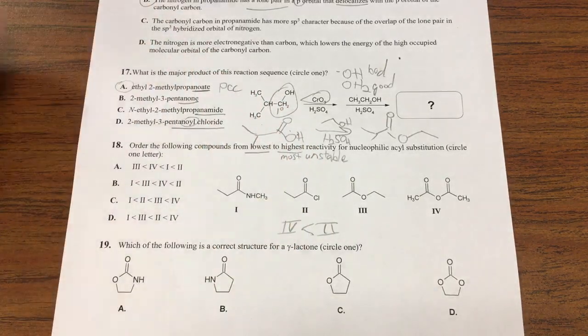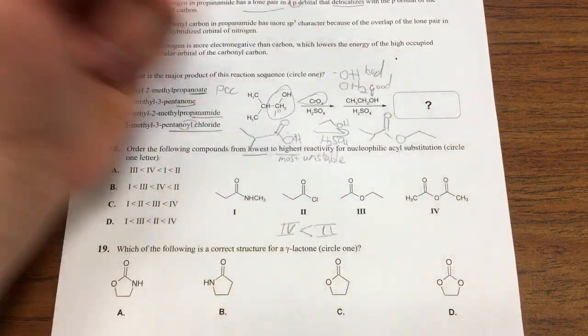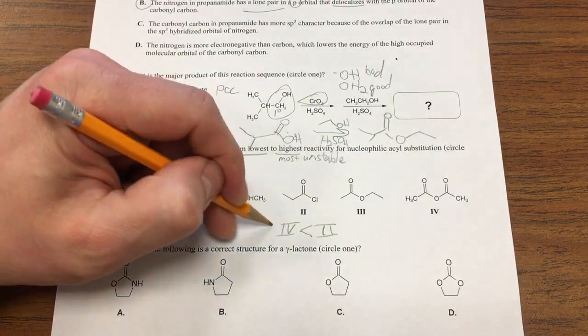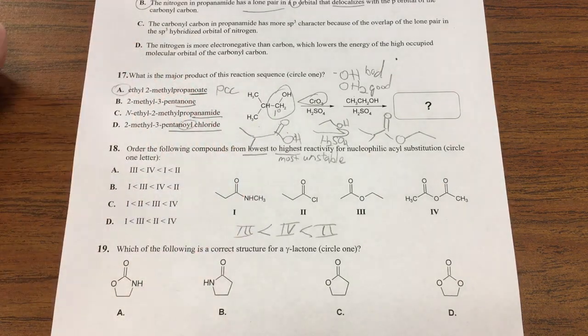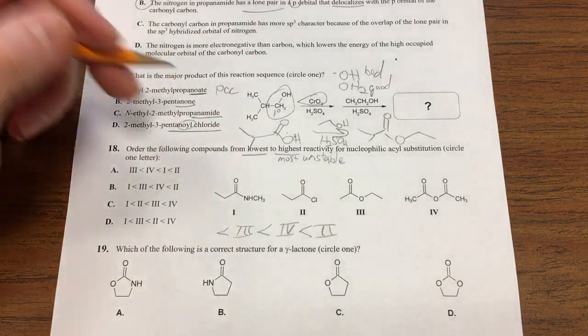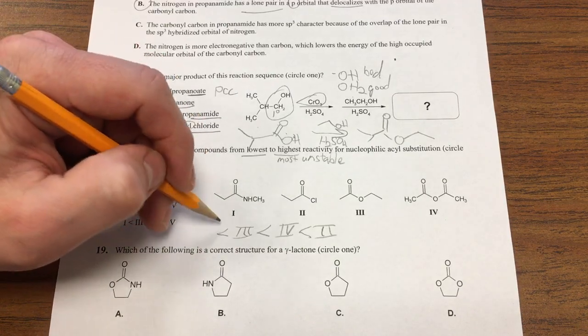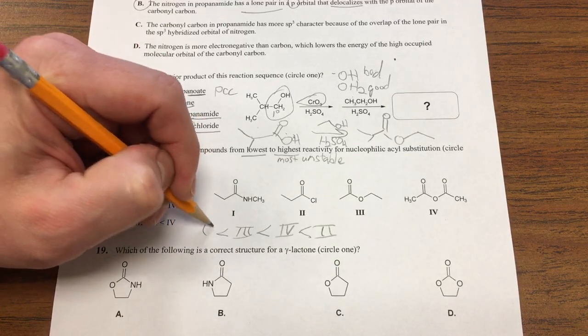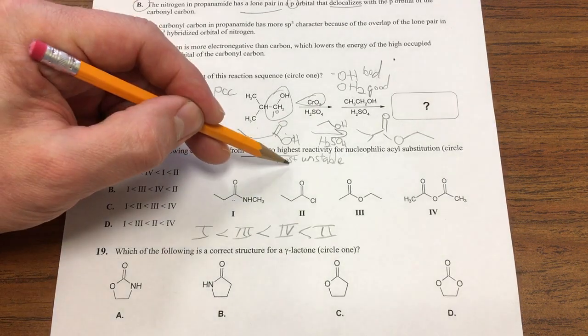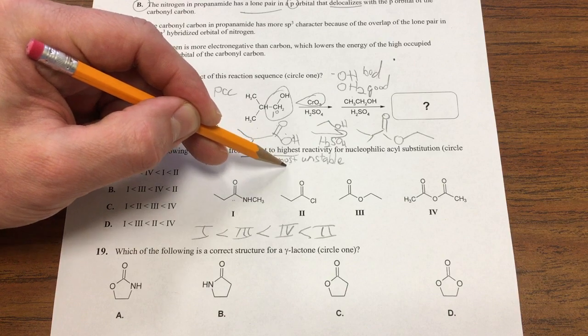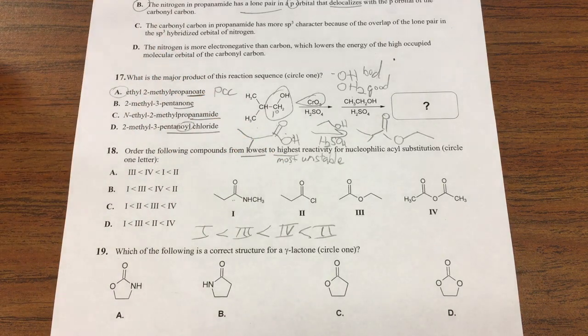Next is this, what is this? Anhydride right here. Then we have an ester. And notice I'm not even looking at the answers. You just have to rank these on your own and then look at the answers. Then we have the amide, which is the lowest reactivity because it is the most stable in that case. So this is the most, you could say least stable or most unstable, however you want to phrase that.